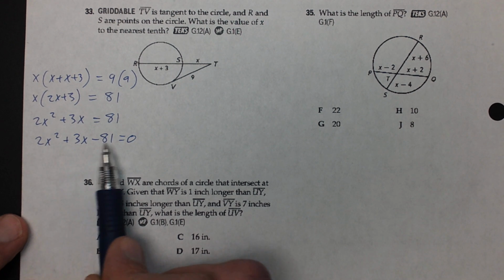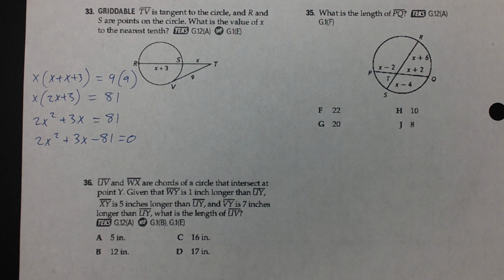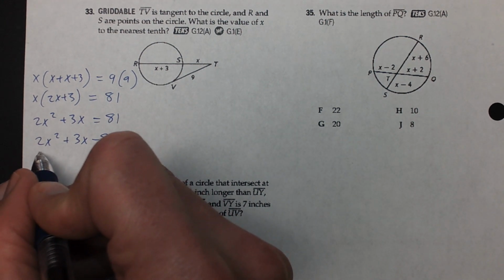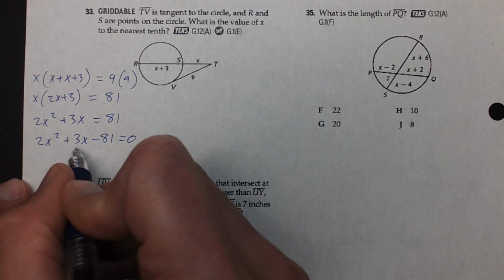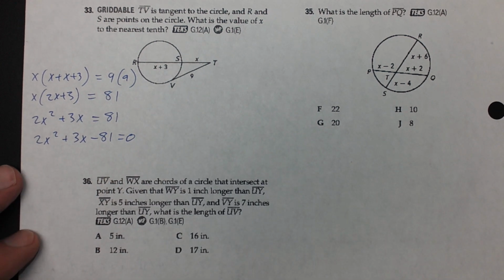And if you don't see any way to factor it, the other best way to do this, in my opinion, would be to use the quadratic formula. Remember how to do that. We went over that in class. Just remember what the formula is. And this 2 would be the a, 3 would be the b, negative 81 is the c. Don't forget to use your negative.